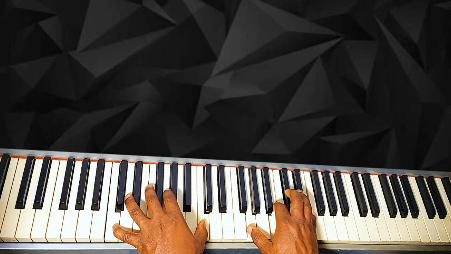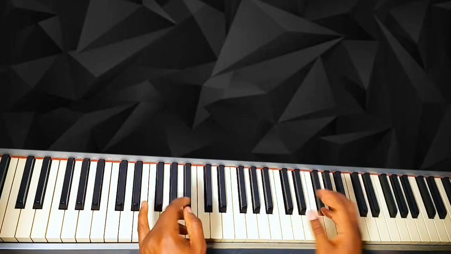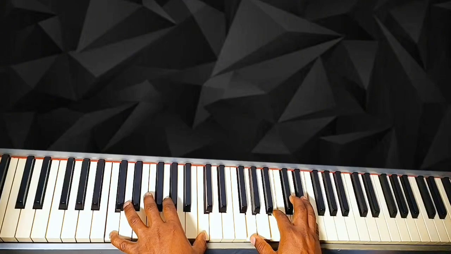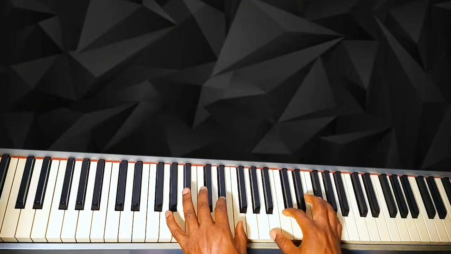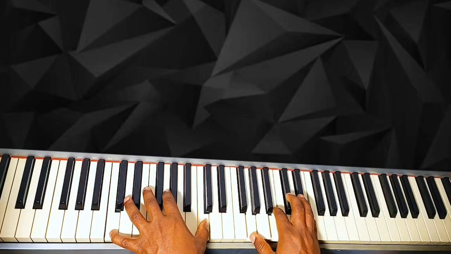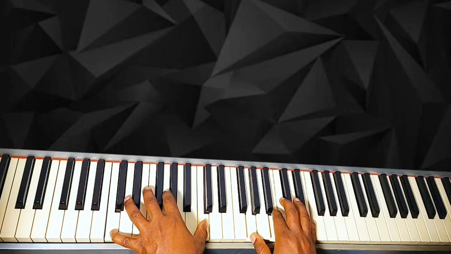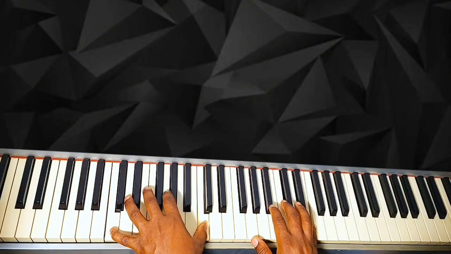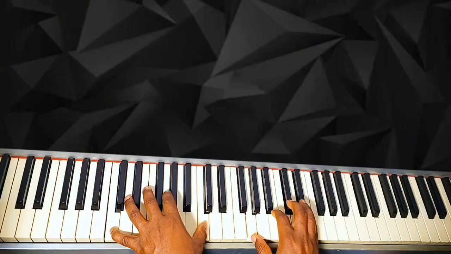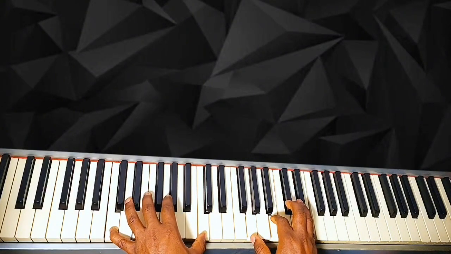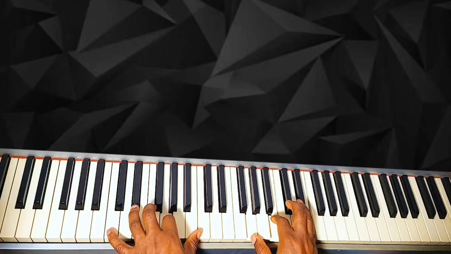So what we have here is a C major 7 chord. So we have the C. You see that cool R&B vibe you get from here. So from the top to the bottom, we have the E, the B, and the G for the right hand. For the left hand, we have the C, the G, and the C.